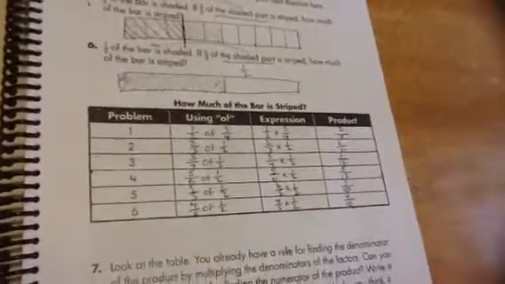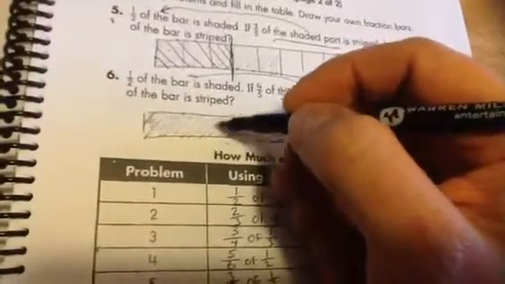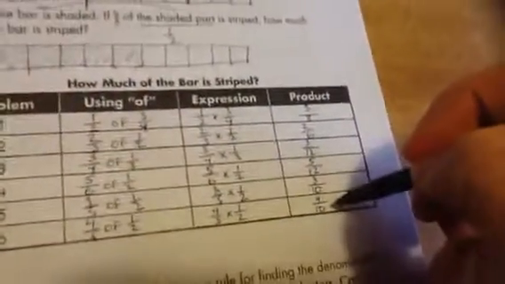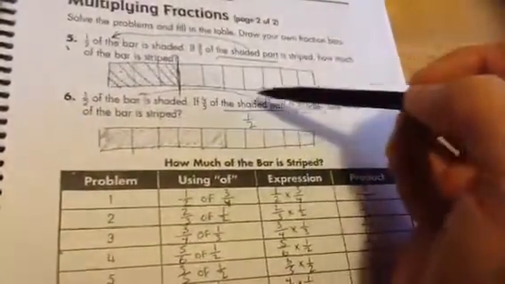Okay, half is shaded. 4/5 of the shaded part is striped, so I'm going to divide this into fifths. Remember, fifths, you go down the middle, a little to the left, a little to the right, cut those in half, and that's about right. I'll do the same thing over here. I have 10 parts. Well, I needed to have 10 parts because there's 4/10 supposedly that are striped. 4/5 of the shaded part is striped.